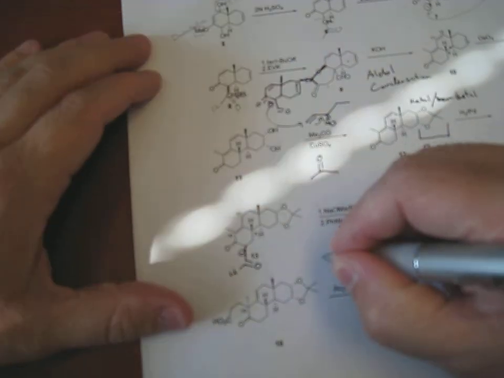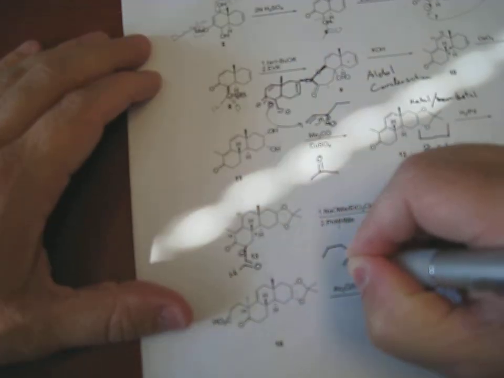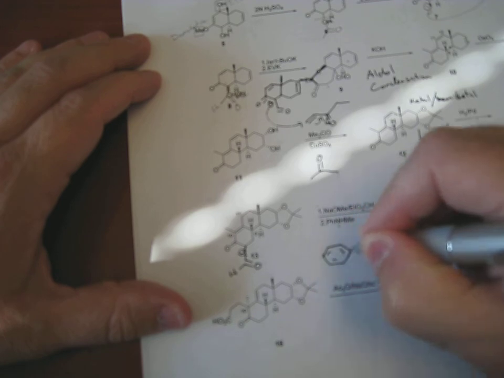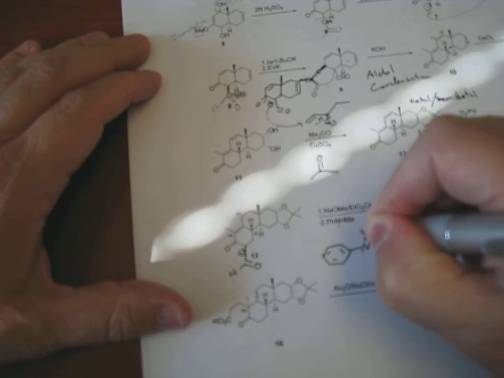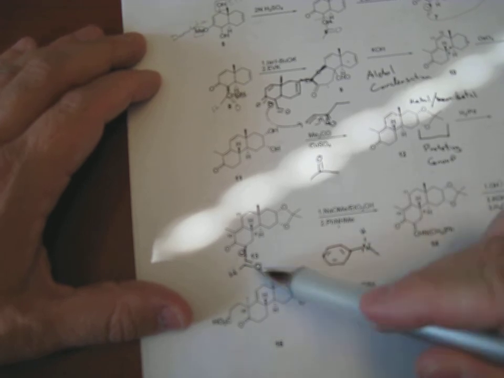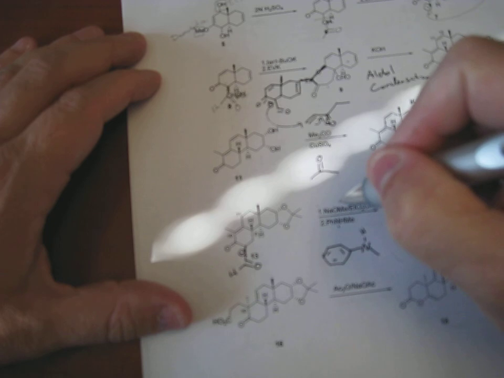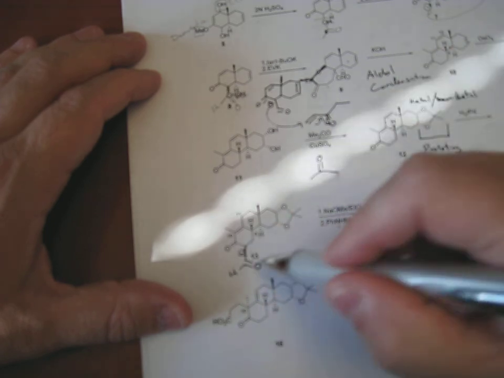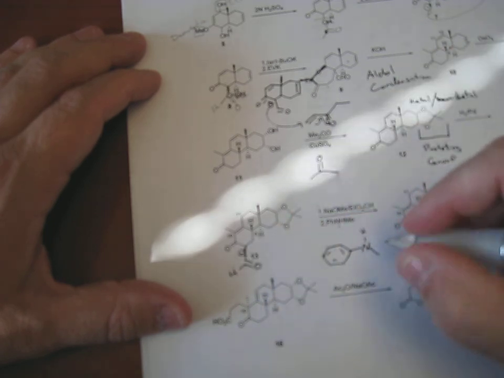And then what you're going to do here is you are going to form this. That, if you form an imine, will actually form an enamine, right? So the first step does this. The second step is enamine formation.